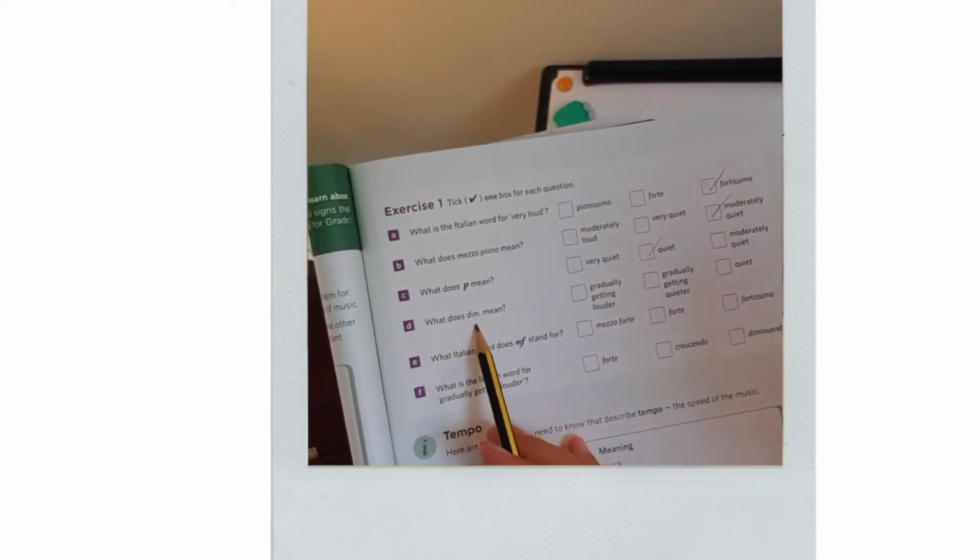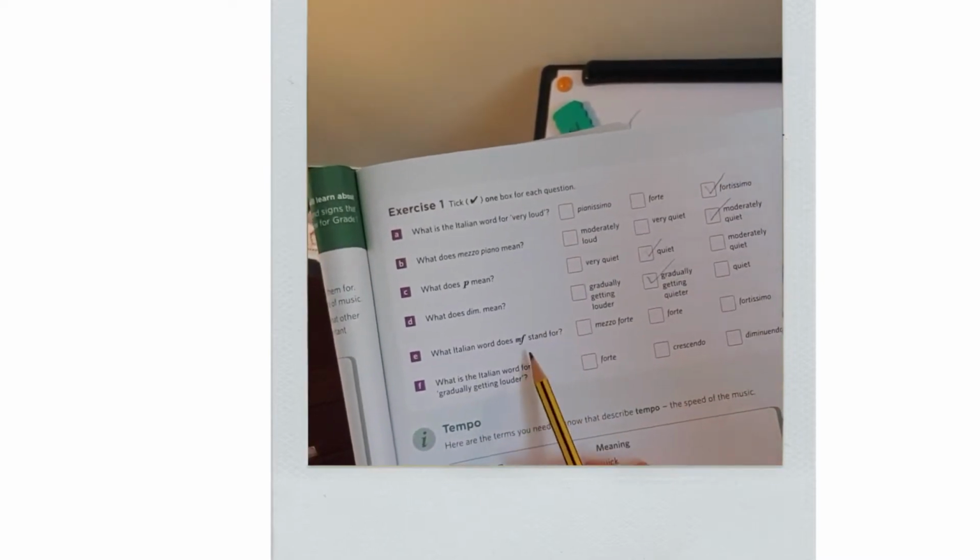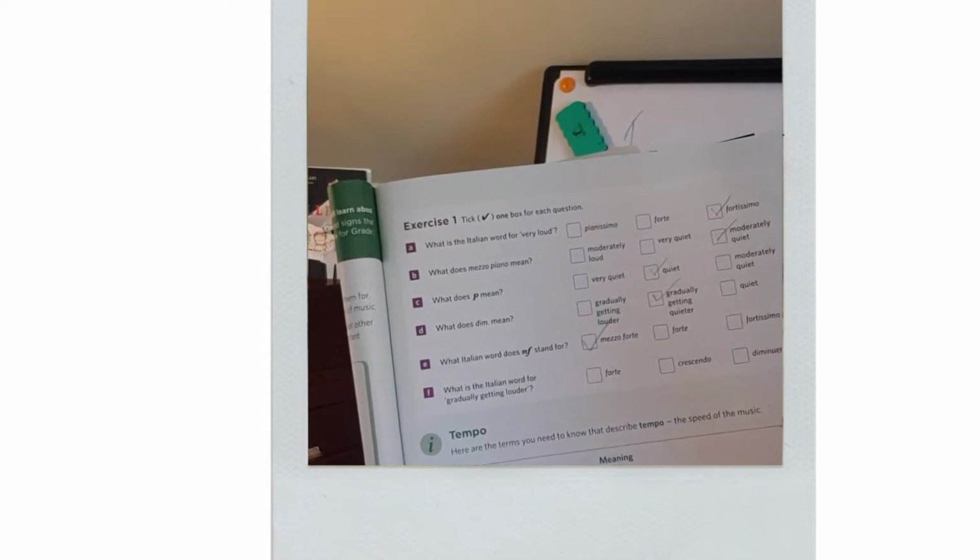What does dim, which stands for diminuendo, mean? Gradually getting louder? Diminuendo, remember the word diminishing. Gradually getting quieter. What Italian word does MF stand for? Remember, mezzo forte. What is the Italian word for gradually getting louder? Diminuendo? No, because remember, diminishing. Forte means loud, so it is crescendo.